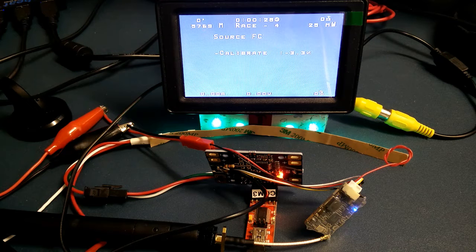by plus or minus 10%, or 9.9% I believe. That's the same for whether you use the ESC, flight controller, or the onboard measurement. The calibration numbers are different for each one, so they stay. So if you calibrate this to plus 3% and you go to the flight controller, that's still 0%.